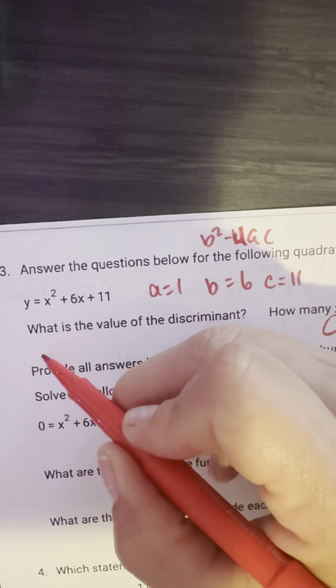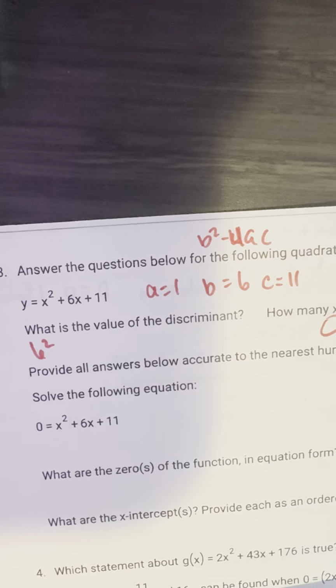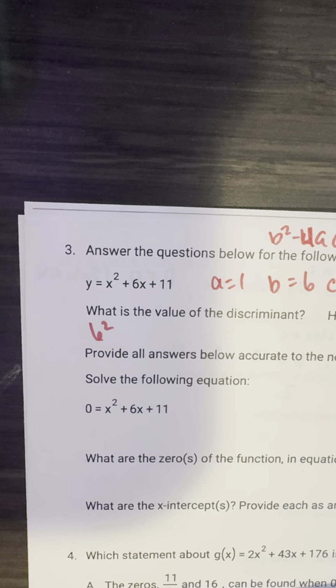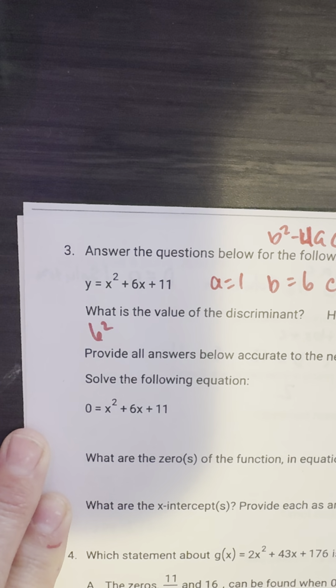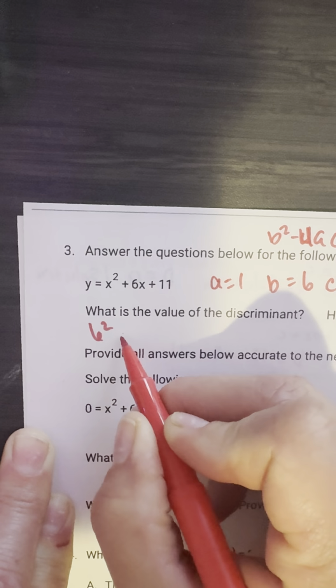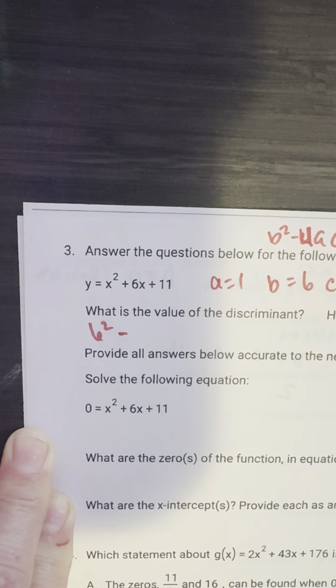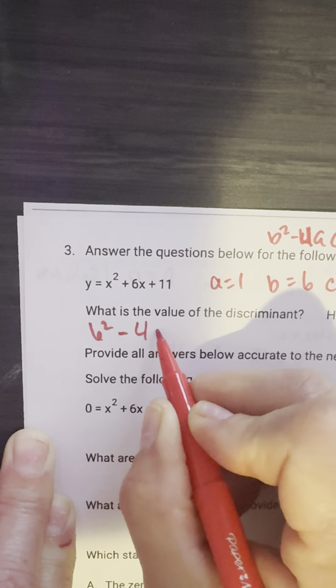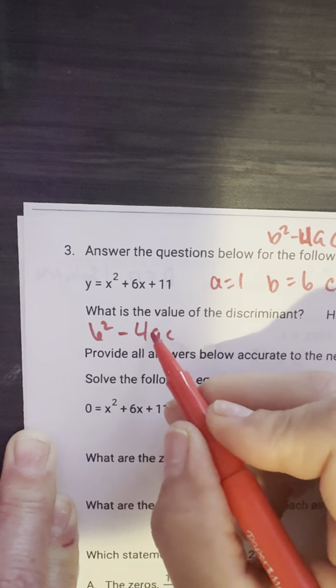So 6 squared minus 4ac, and I should not have written that.